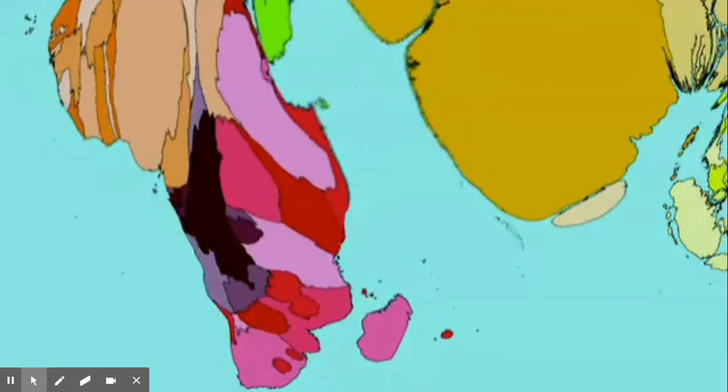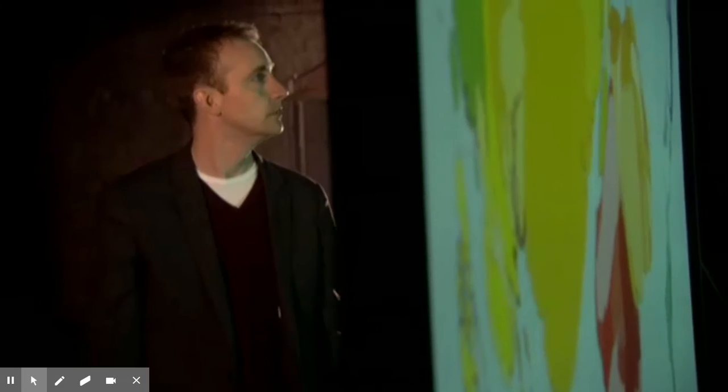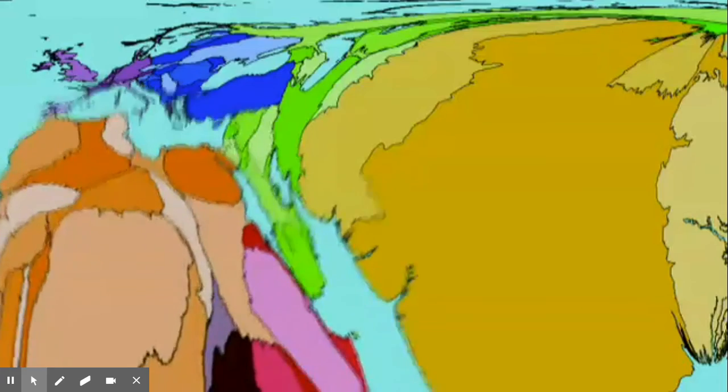Arno Peters not only transformed the way we look at the world, he also changed the way we look at maps. There is no such thing as a neutral map, and you're kidding yourself if you think you're a neutral cartographer.